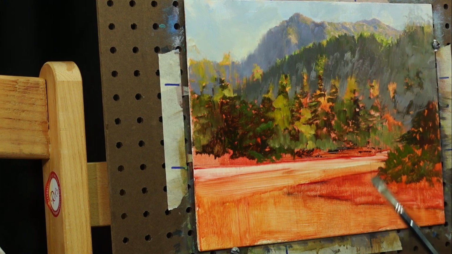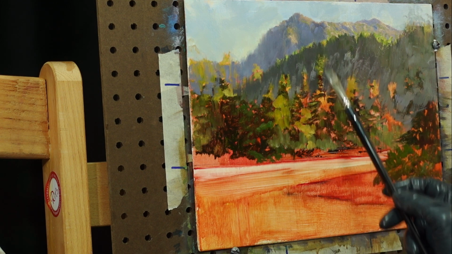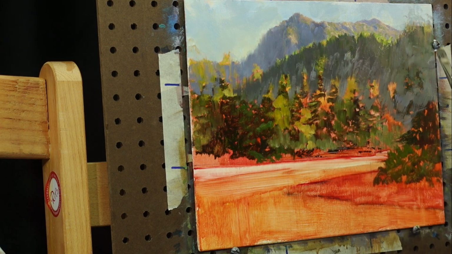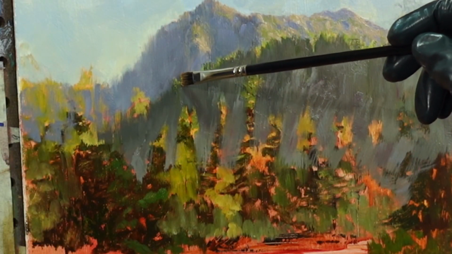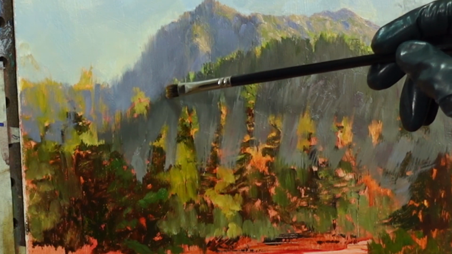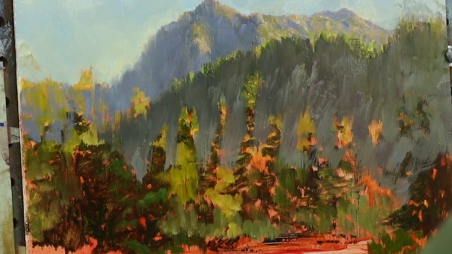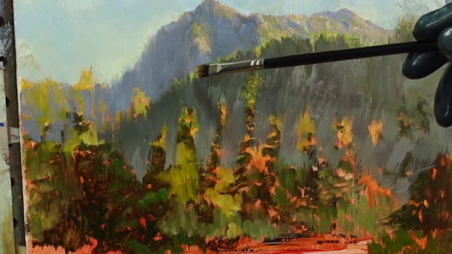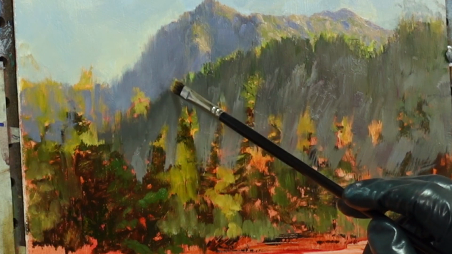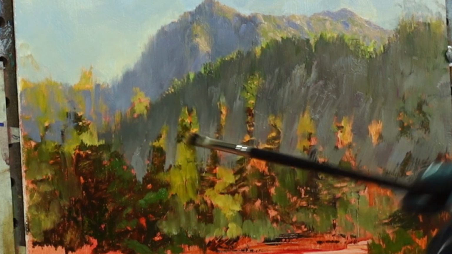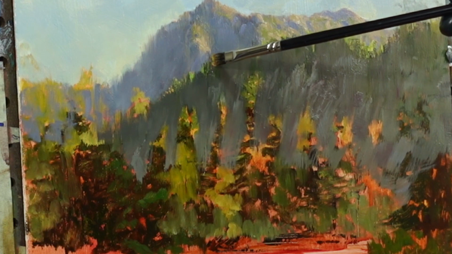Per usual, I'm starting dark and then working toward the lighter values. So the shadows go first and then the highlights last. You may also notice that on the top of that middle ground ridge, where the light is hitting the shadow, there's a warmth. There's a warmth there that is probably coming from the sun hitting some of the bark of the trees and maybe the red of the pine needles on the ground.